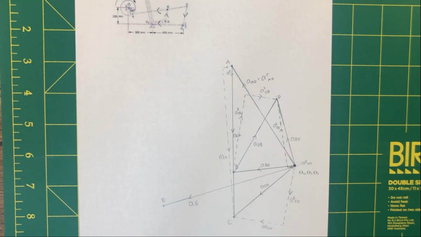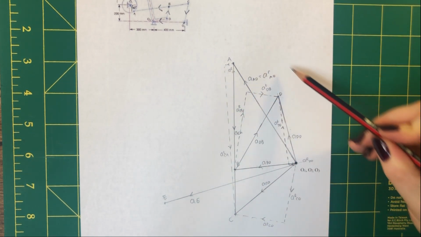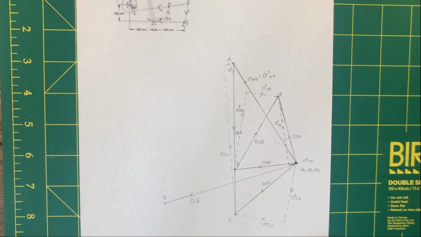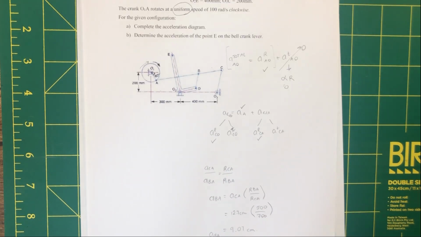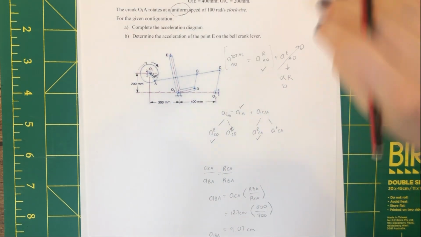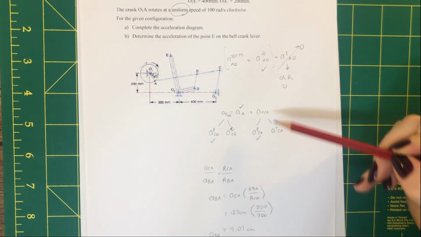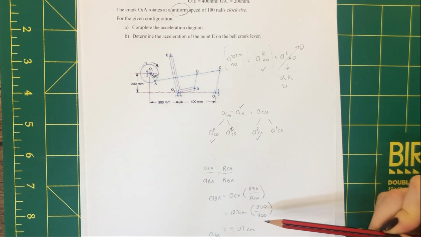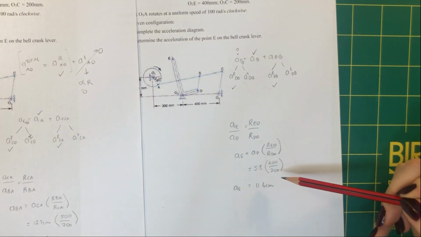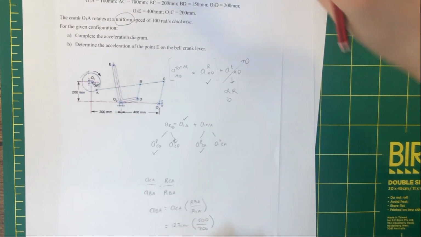So here again is my finished diagram. I've actually moved the location of some of the labels and arrows to make it clearer, because as the diagram progresses, it can get quite confusing. So I hope you do the same when you're submitting your diagrams. I also have all my calculations, so my radial acceleration calculations, I have my relative equations, my ratios, another relative equation, and the ratio for point E. So please show everything in your diagram.